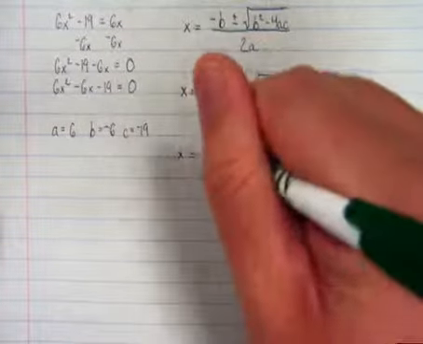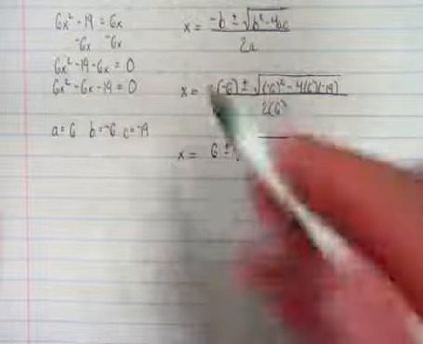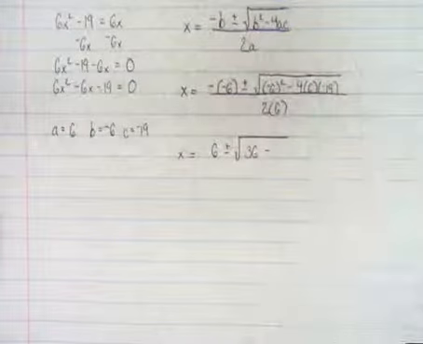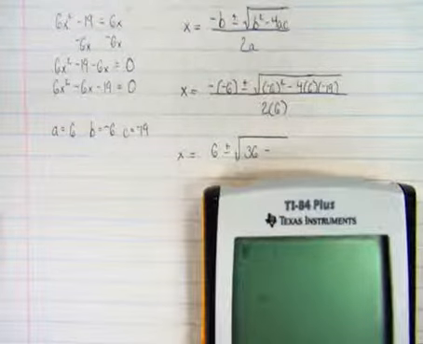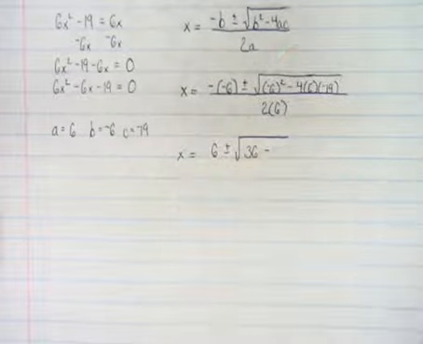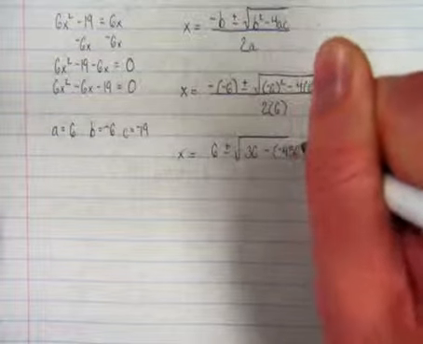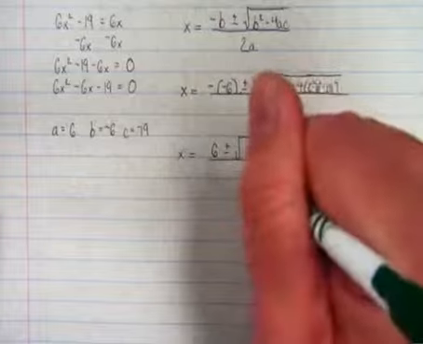So x equals negative 6. So the opposite of negative 6 will be positive 6. Plus or minus the square root of negative 6 squared, which is going to be 36, minus 4 times 6 times negative 19. Well, this is a task for Professor Calculator. So we do 4 times 6 times negative 19. That's going to be negative 456. So we're subtracting negative 456. All of that divided by 2 times 6, which is 12.